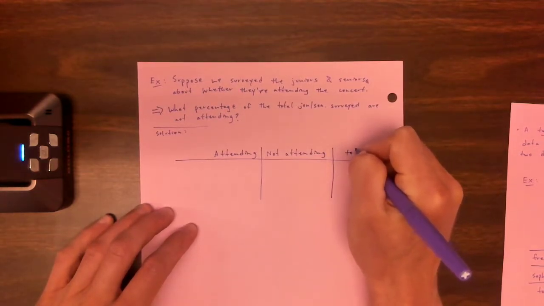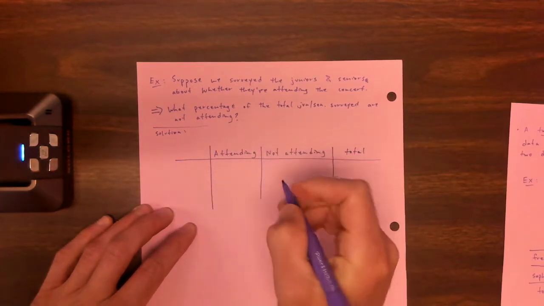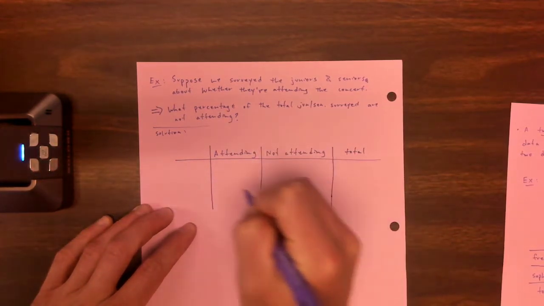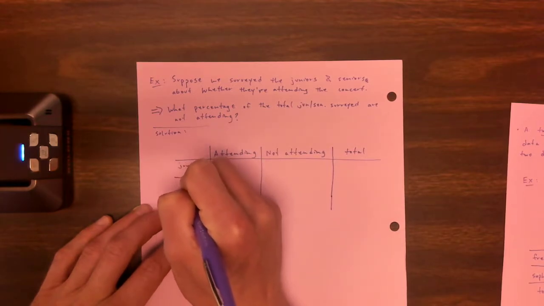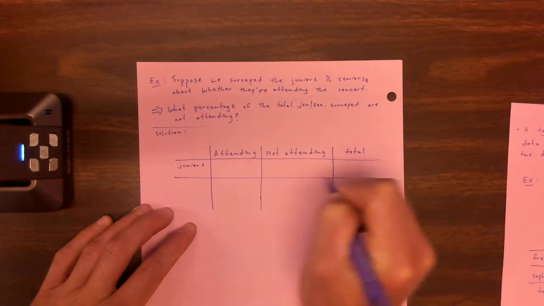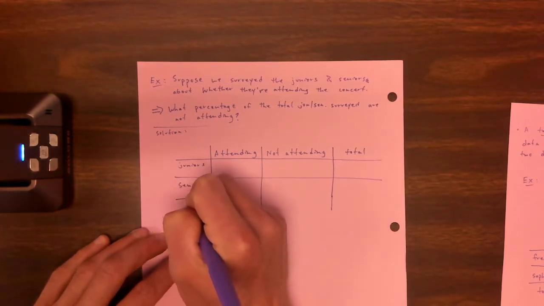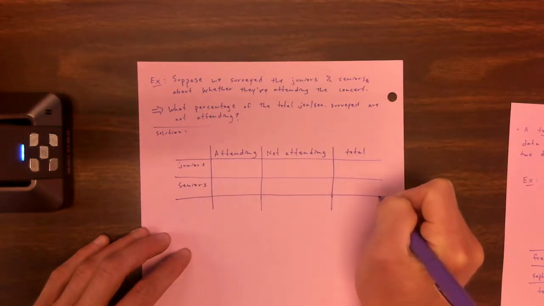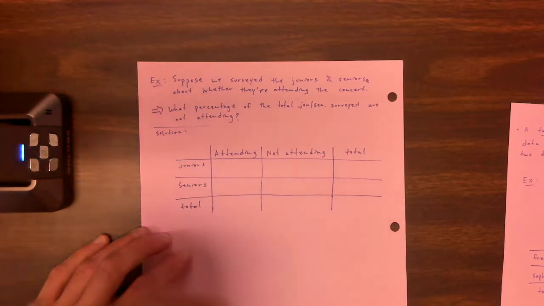We have total again for the third column, and then for our first row, instead of freshmen this time, we're talking about juniors, and then seniors, and our third row is for the total.